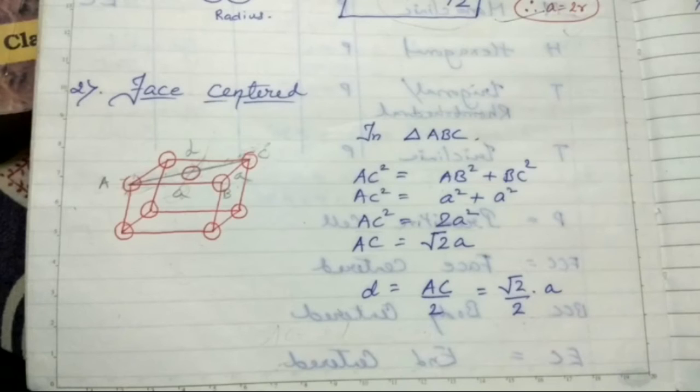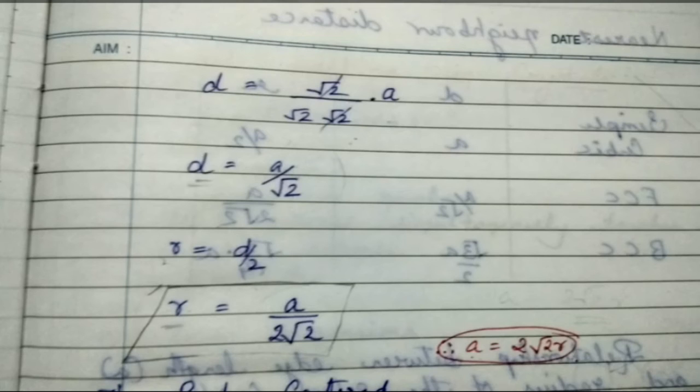Next, face centered. Dear student, face centered, we are taking the triangle ABC, and with the help of the Pythagoras theorem, you are having AC square is equal to BC square plus AB square, and finally, by doing it, we are getting D is equal to under root 2 divided by 2 into A. So, can we go for writing the A from this? Yes, we can go for writing the value of A from this, or else you can say radius. So, we are getting the radius is equal to A divided by 2 into under root 2. How we have done it, you already know. Your A is equal to 2 under root 2R. Next.